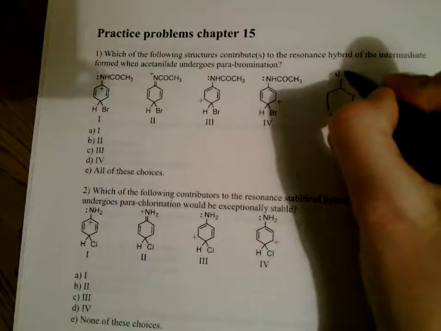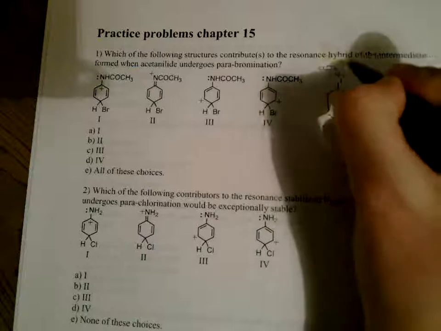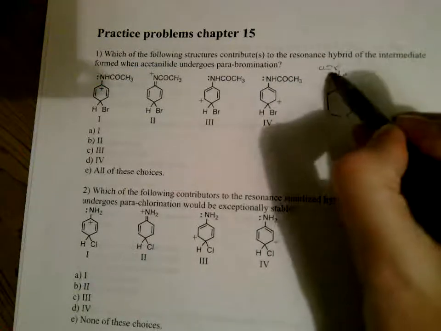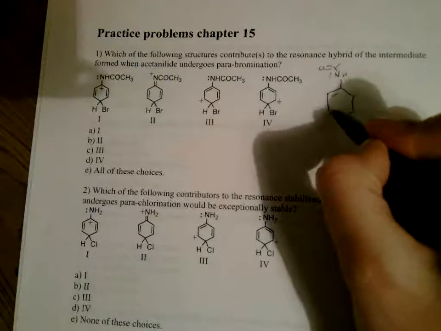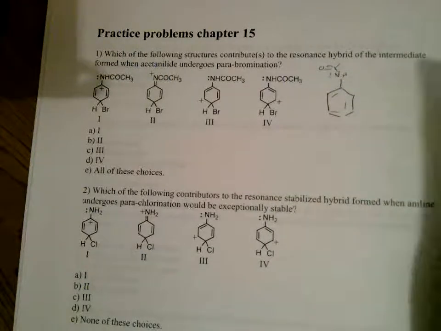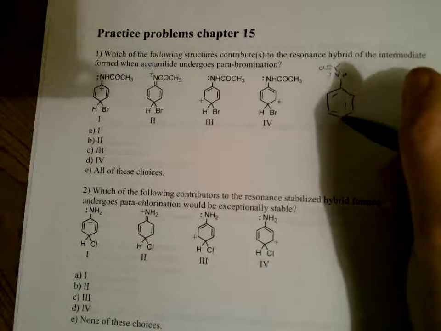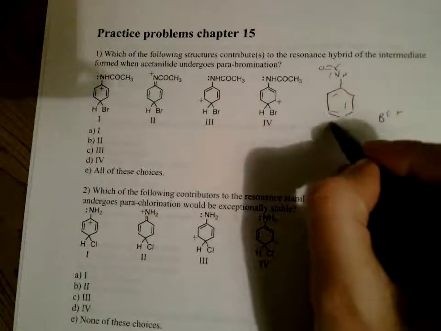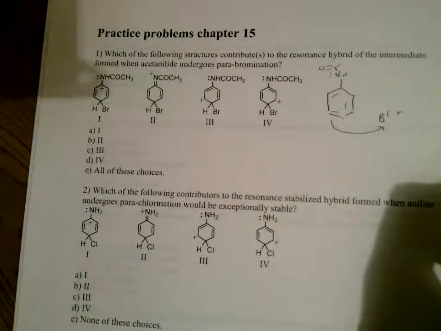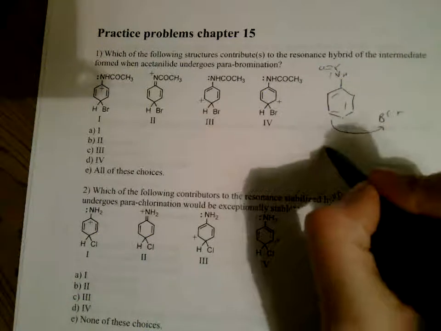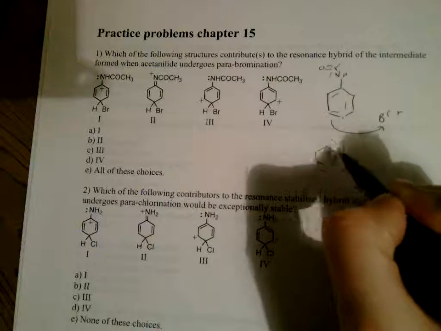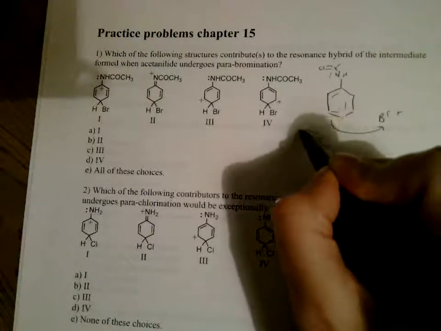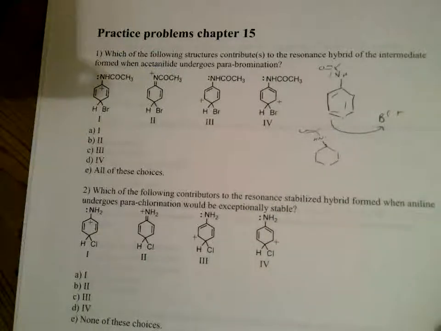So I'm going to draw that out, NHCOCH3. So it's an amide, and it's undergoing parabromination. So they're already telling you that it's going to go at the para position. So your electrophile in this case is going to be Br+. This is going to attack. And we end up with the lone pair on the N-H, and our oxygen like that.